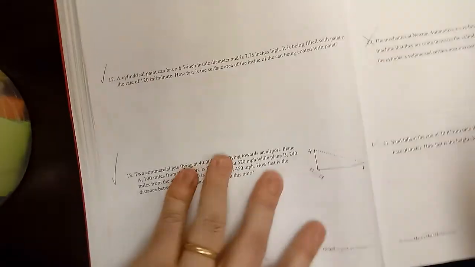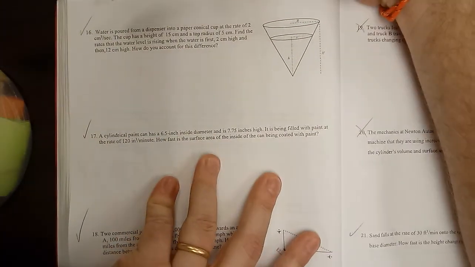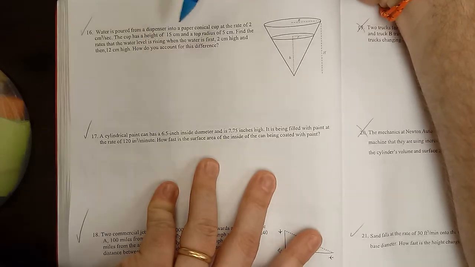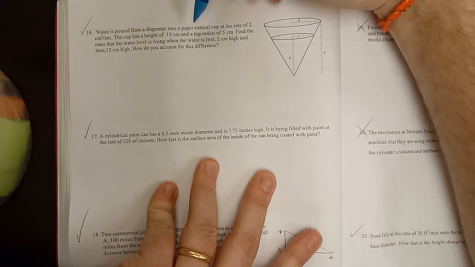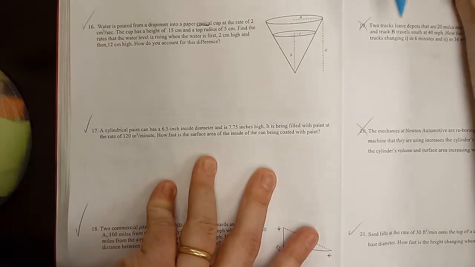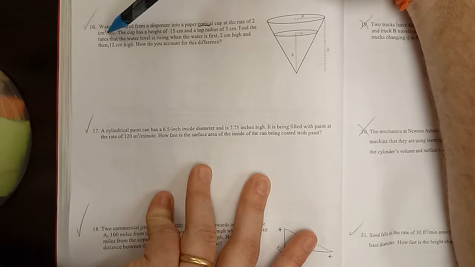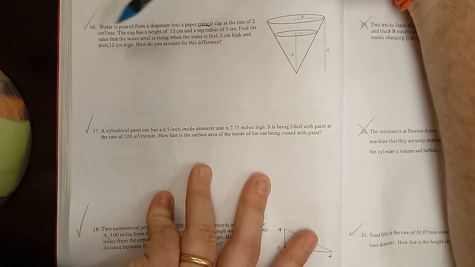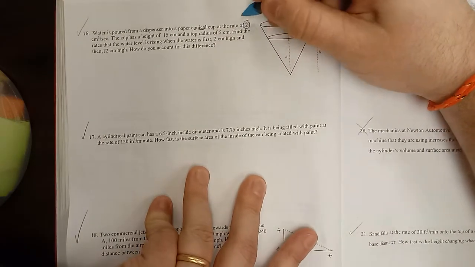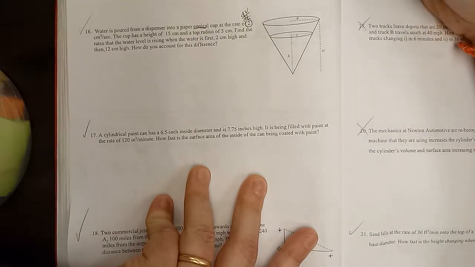Okay, here we go. So water is poured from a dispenser into a paper conical, so conical, that means cone, and they show you the picture over here, so that's helpful, cup at a rate of 2 centimeters cubed per second. Centimeters cubed, that tells me volume. So 2 then, that has to be dV dt. So that's telling me I'm going to want to use the volume equation.